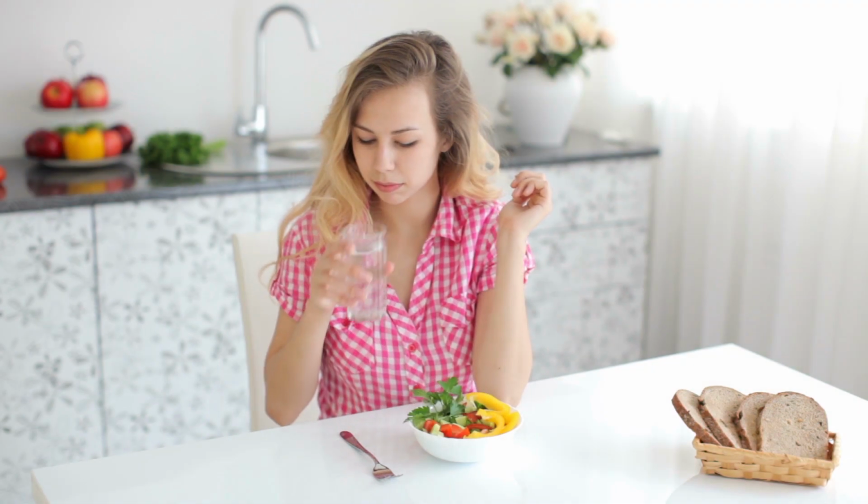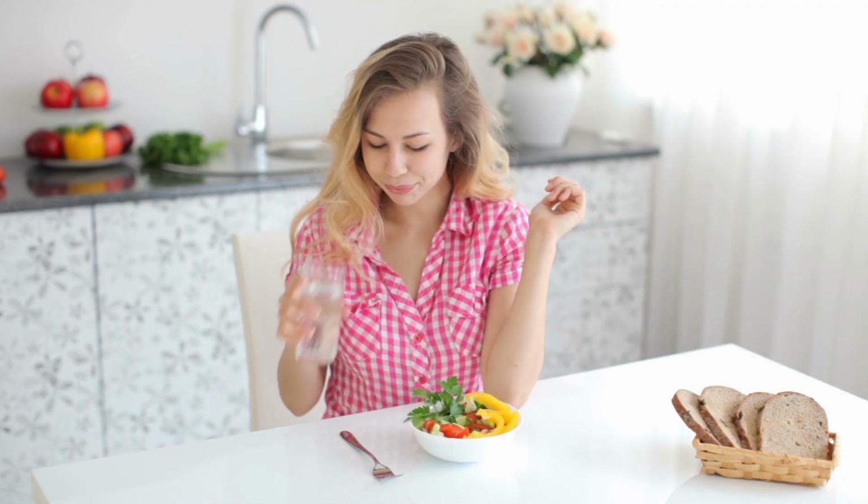Stay hydrated. Do your best each day to drink a half ounce of water for every pound of your body weight. In other words, if you weigh 120 pounds, ideally, you should consume at least 60 ounces of water each day. And no, coffee and alcohol are not substitutes.